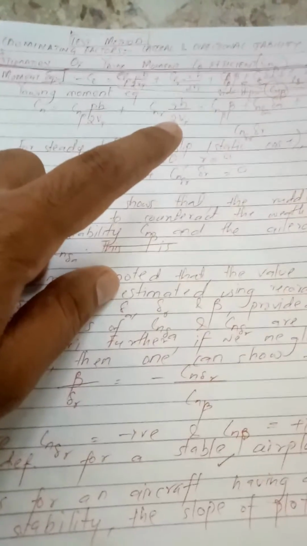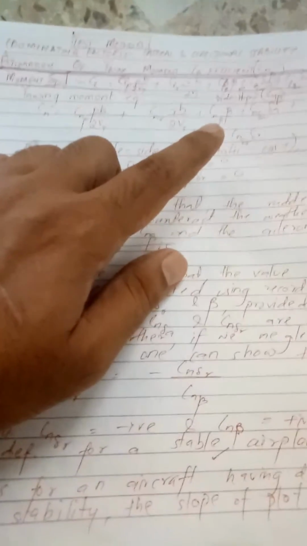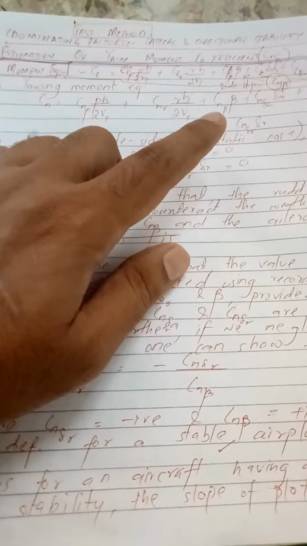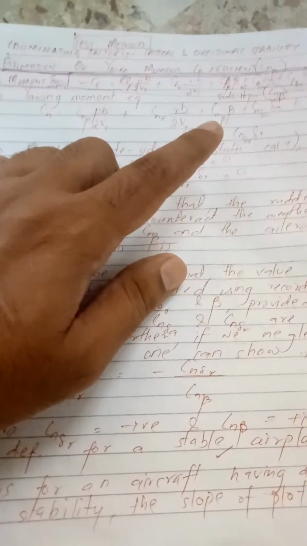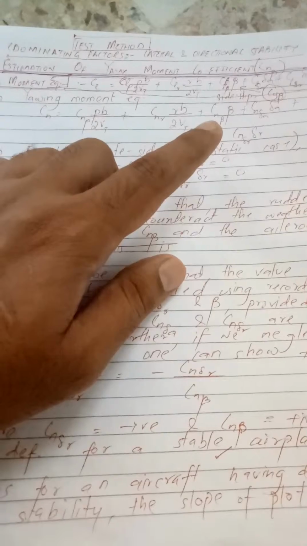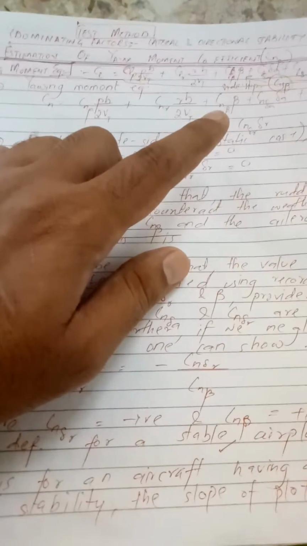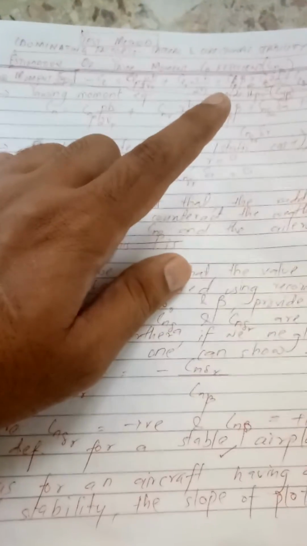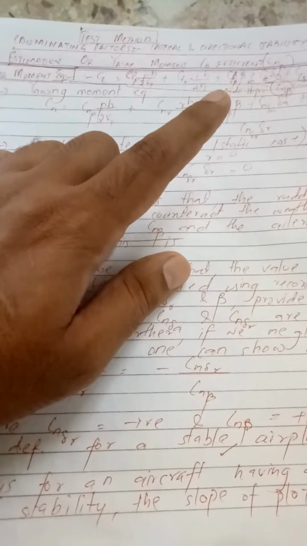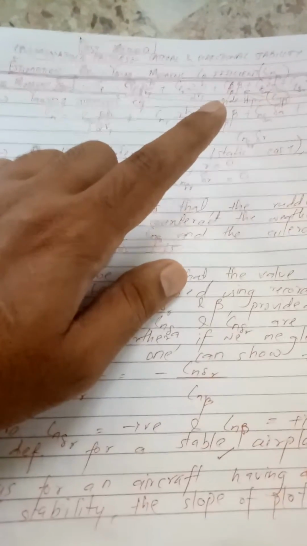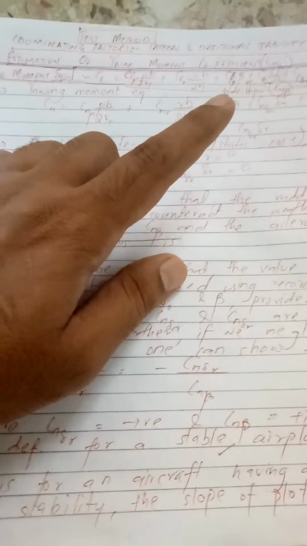What we have to find is Cn of beta, which is the yawing moment coefficient. Cl of beta is the rolling moment coefficient, which we're going to estimate in our next video.